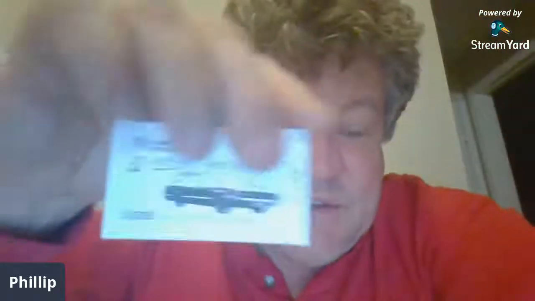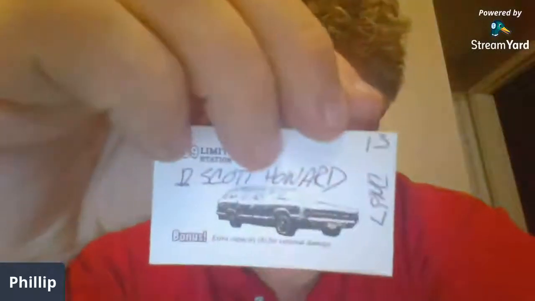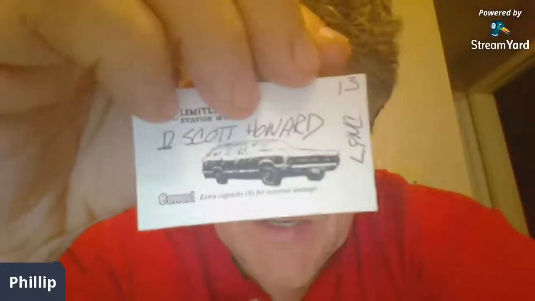And like I have to look at D. Scott Howard's. His is an extra capacity for external damage, and that's kind of pretty much for the entire race. So that's a big thing to have 8. To have 8 instead of 7 is a big thing, and we'll see how things go in the morning.